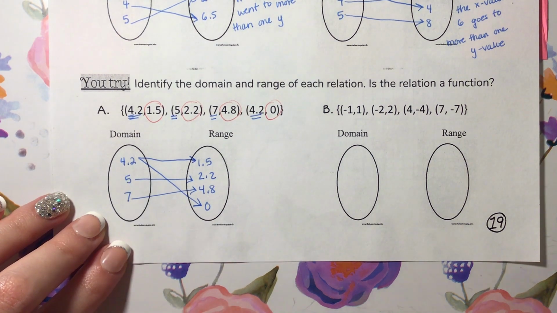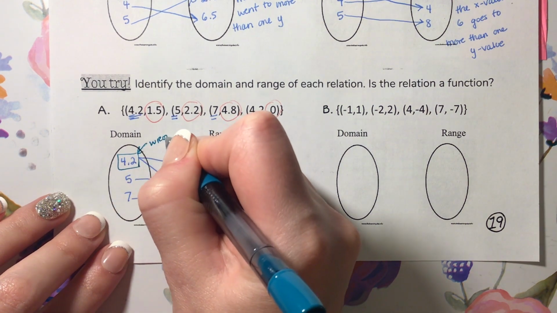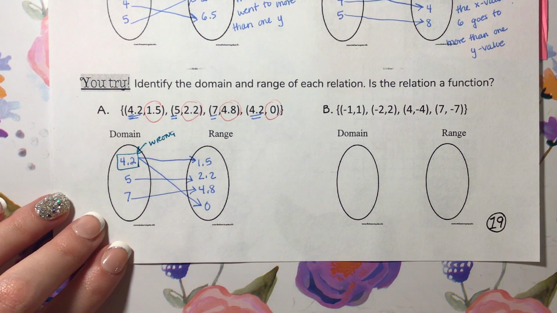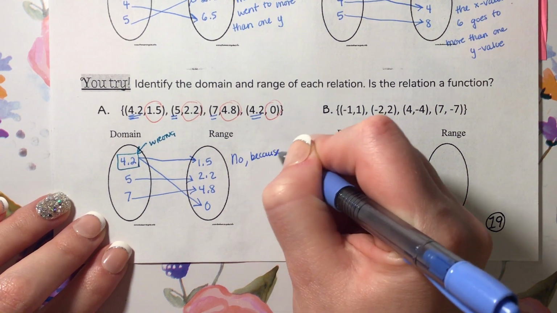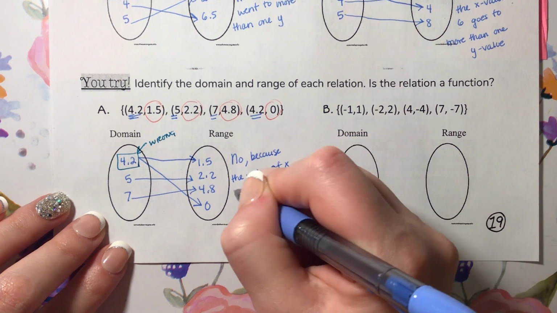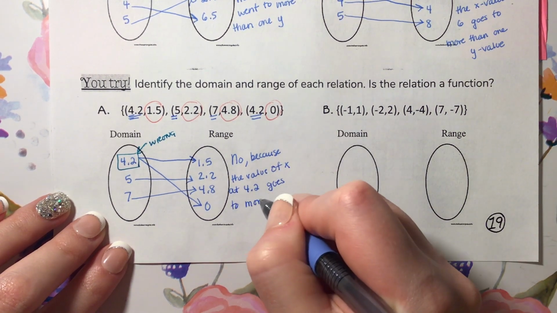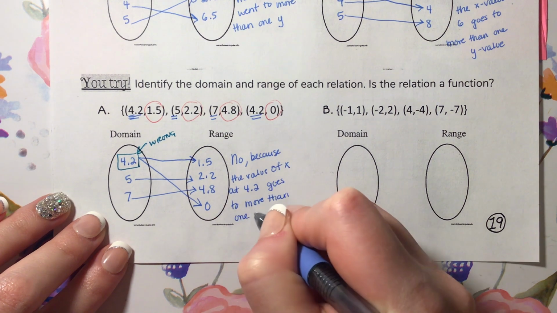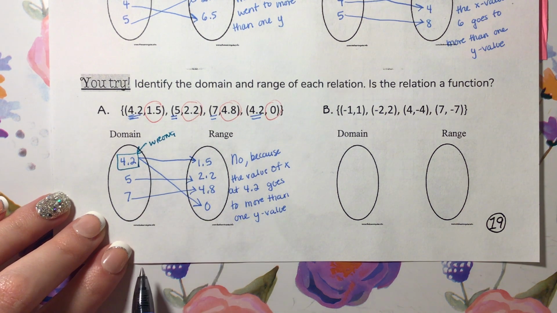Once again, we have this 4.2 up here that is causing problems. This guy right here. This is what makes this not a function. I guess it's not necessarily wrong. That's not a great word to use, but it's not a function. So no. Because the value of x at 4.2 goes to more than one y value. 4.2 goes to both 1.5 and 0. We cannot have that if we want it to be a function.